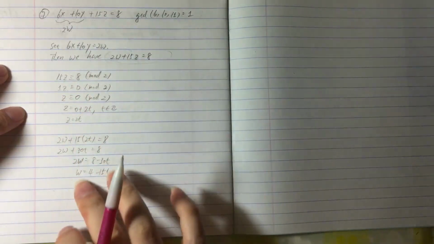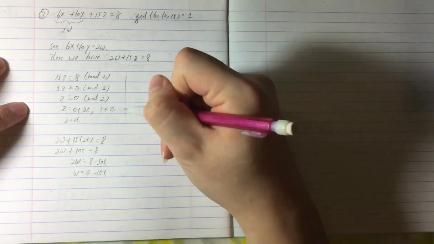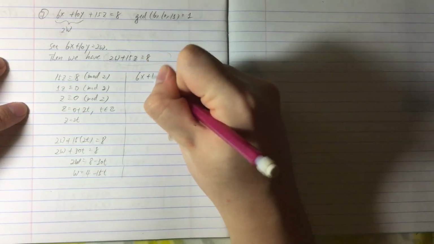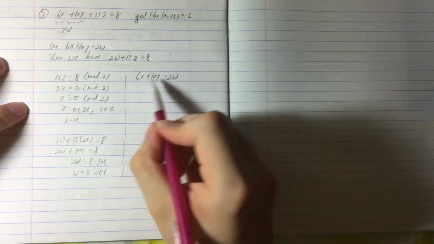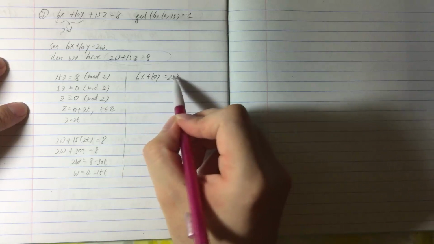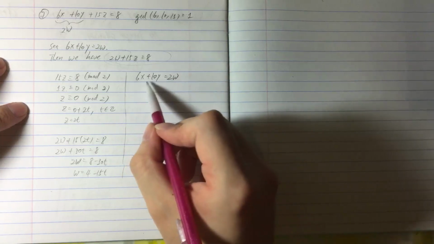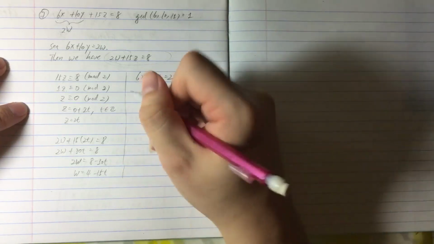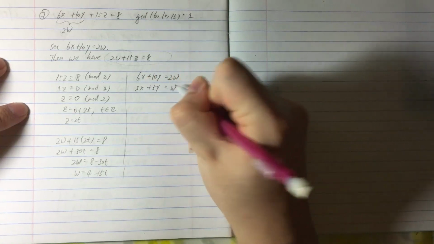Now I know w. I can solve this equation for x and y. 6x plus 10y equal to 2w. GCD of 6 and 10 is 2, and 2 divides 2w, so I can divide both sides by 2 and get a new equation. I have 3x plus 5y equal to w.